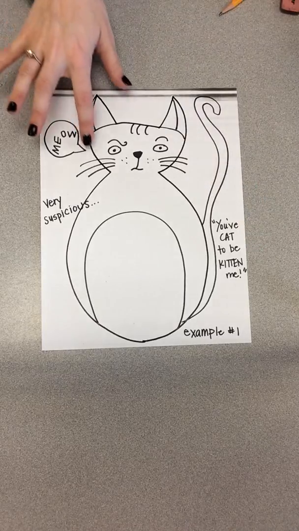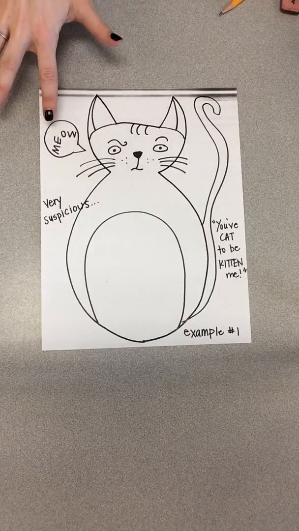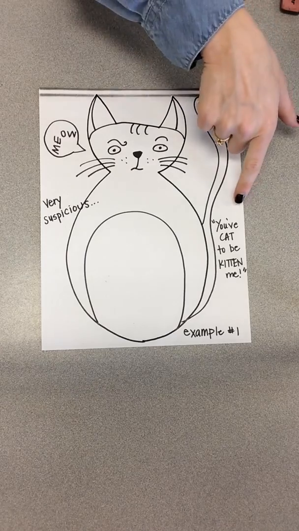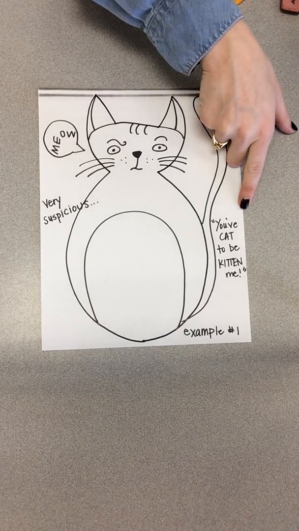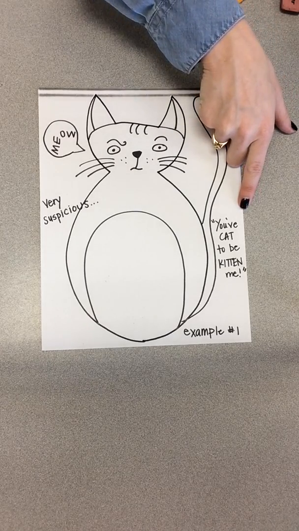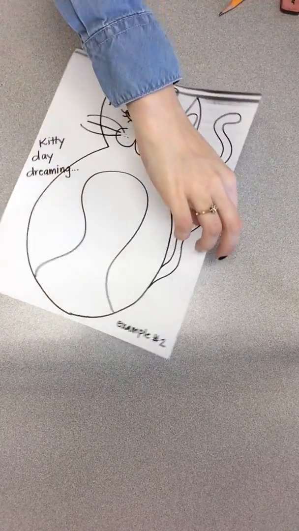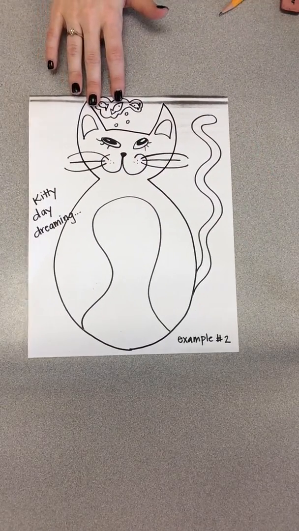So however you want to create your cat, maybe you'll add in what your cat is saying or what your cat is thinking, or maybe a fun little quote to help show what kind of personality or emotion your cat is having. For my second example, we're going to see those thought bubbles here.